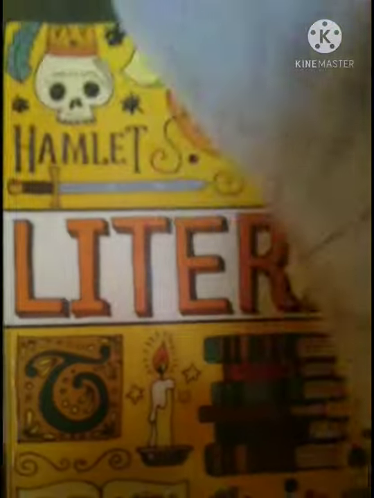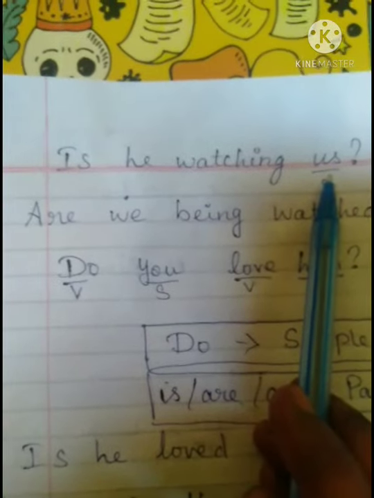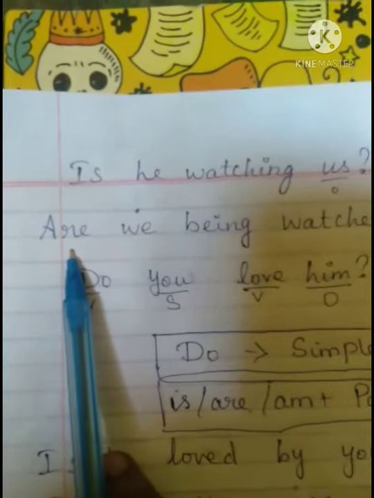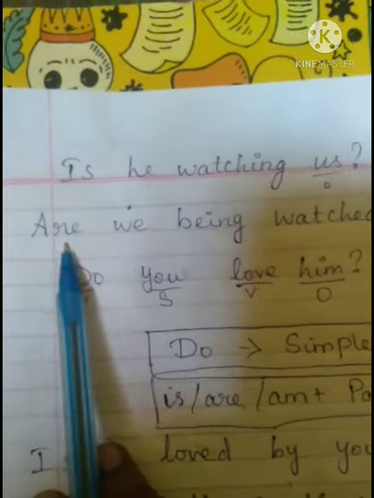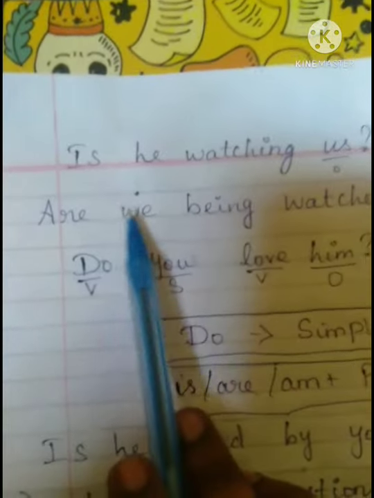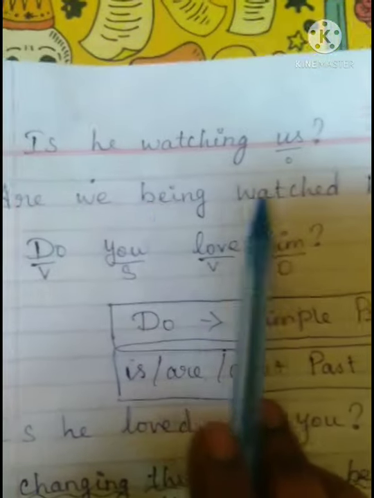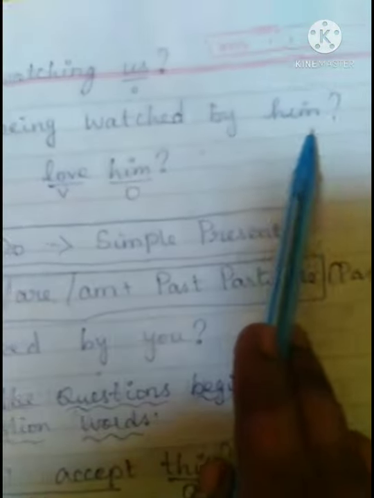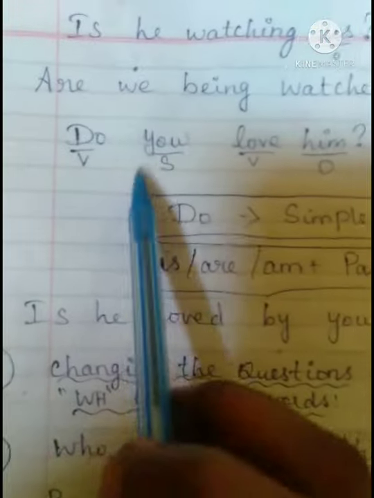Is he watching us? Us is plural form, so we have to use the verb are. Are, what is the subjective pronoun for us? We. Are we being watched by, what is the objective form for he? Him. Are we being watched by him? Clear, children? One more example.